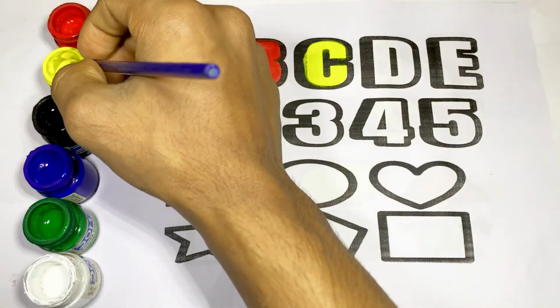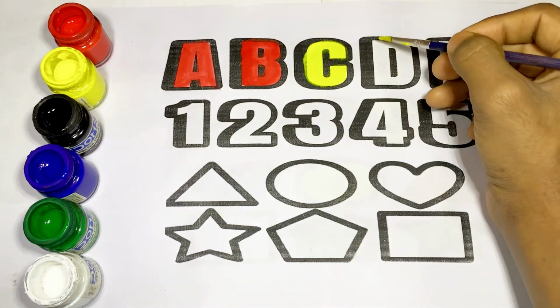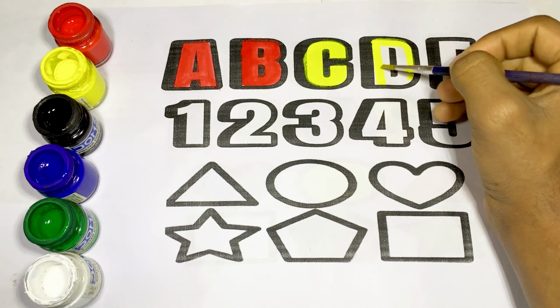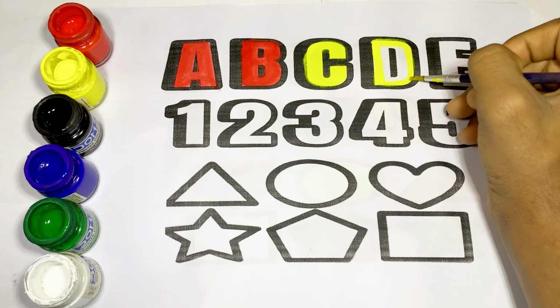Kids, again use yellow color and draw D. D for dog, D for doll, the alphabets of D.